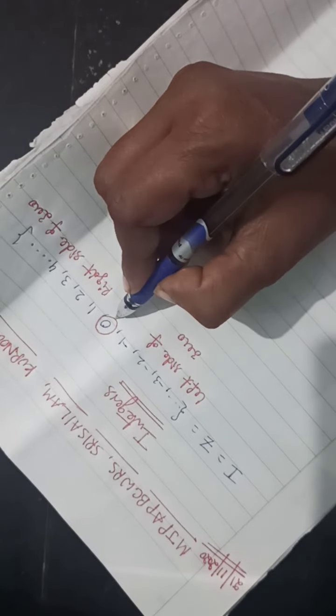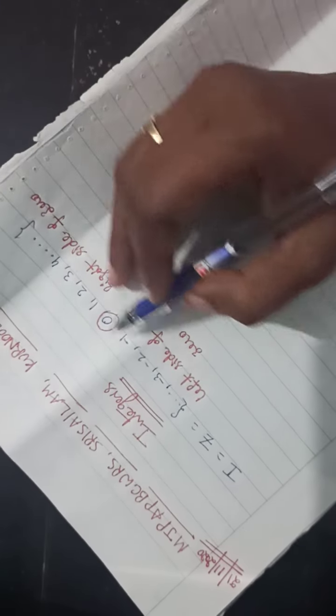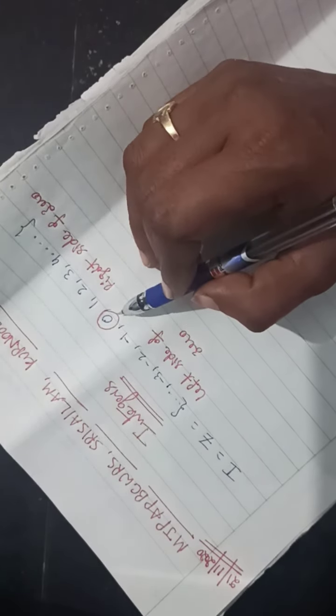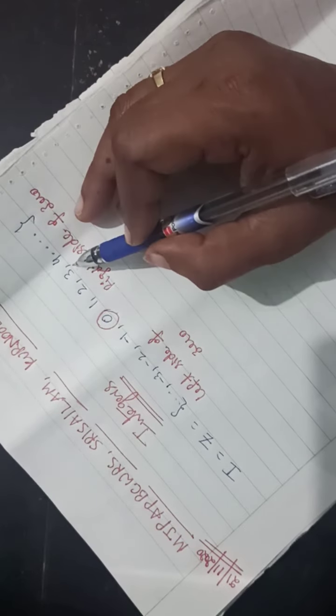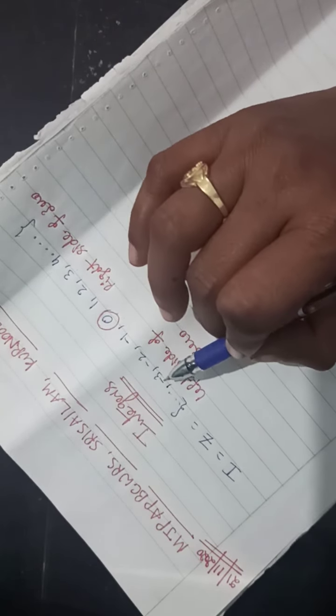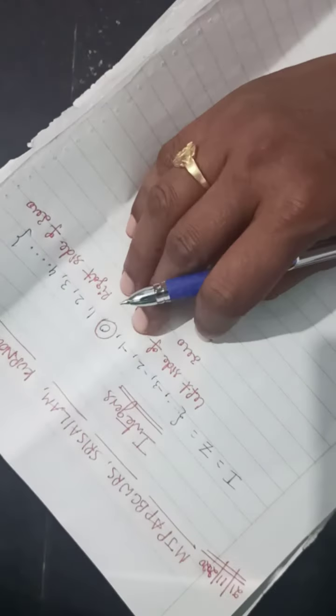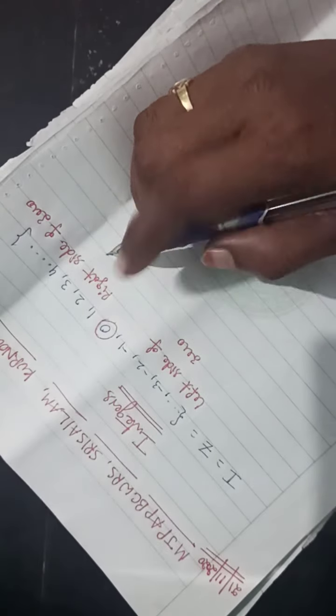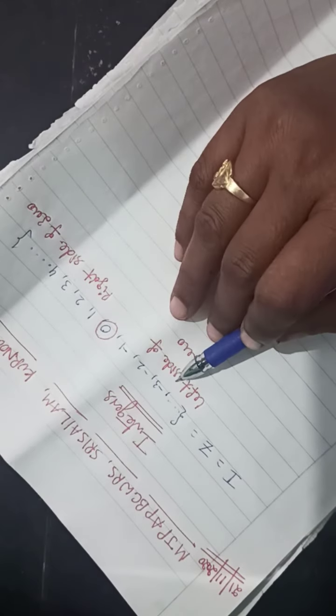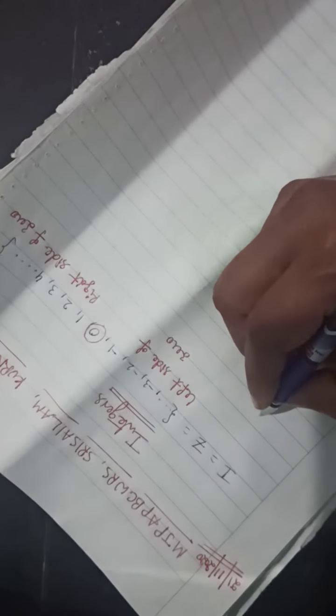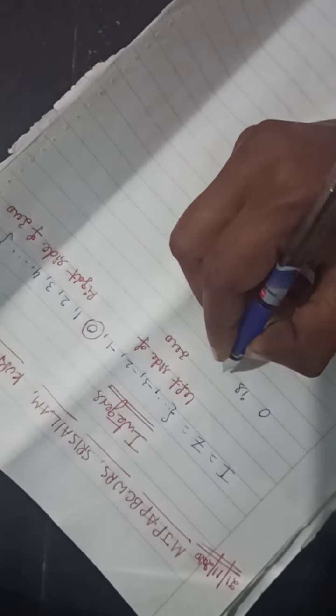Okay, here we get one doubt. Does 0 belong to either positive or negative? You may get this doubt, does 0 belong to positive or negative? But 0 doesn't belong to either positive or negative.